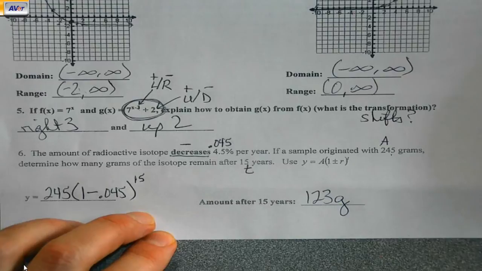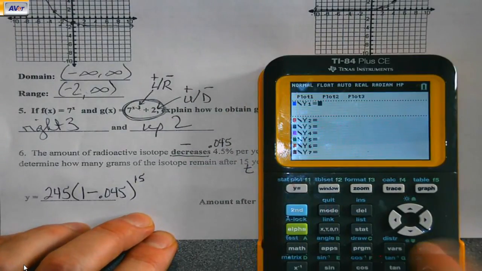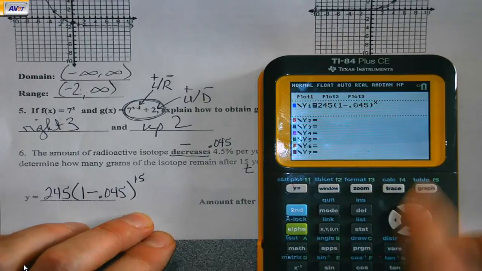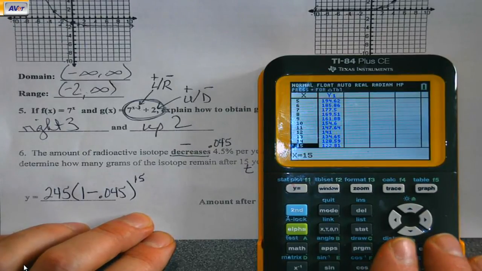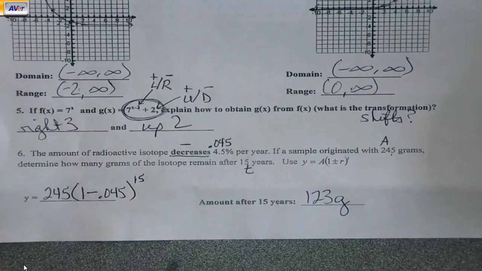If you wanted to stay in y equals, be my guest. You would have to use the x if you did that one, though. And you would just scroll down to 15. There's the 122.8. Again, we just round it to the nearest whole. Both work. So either one I'm A-okay with.